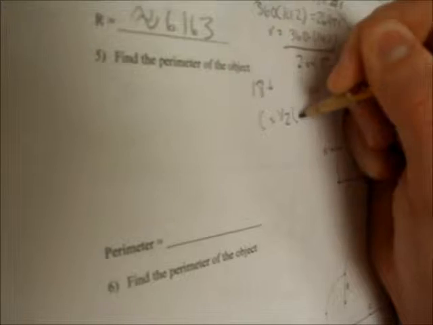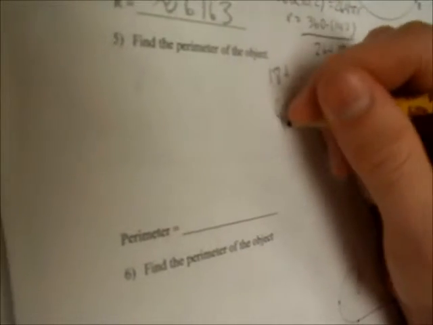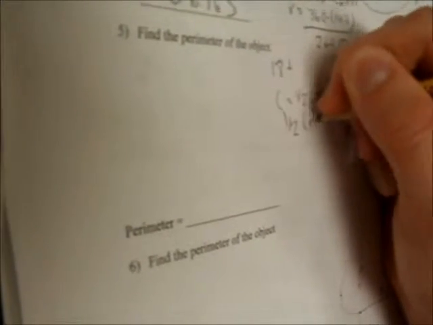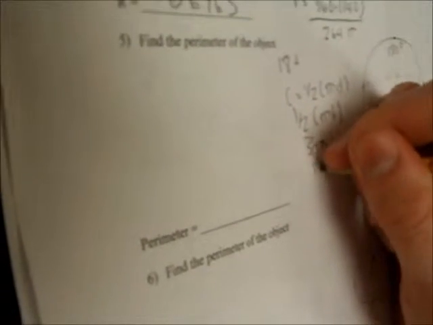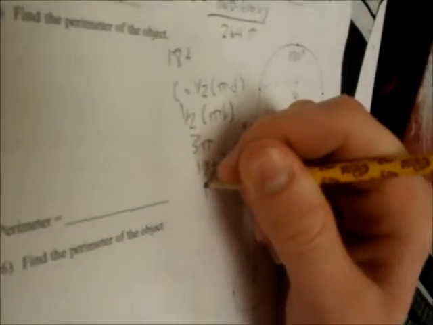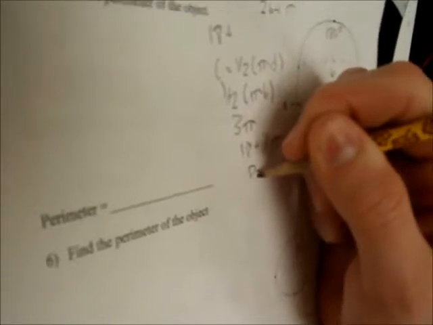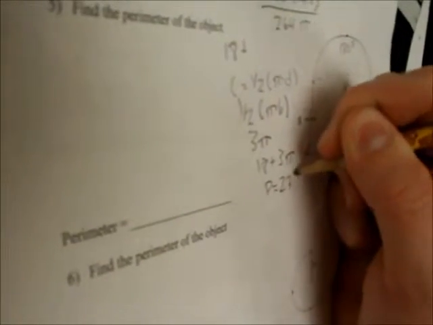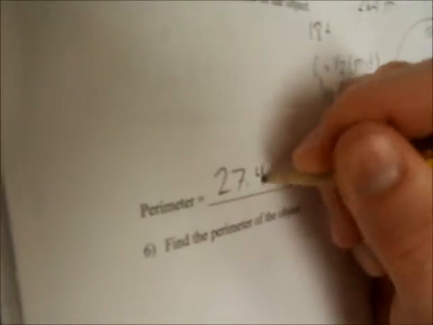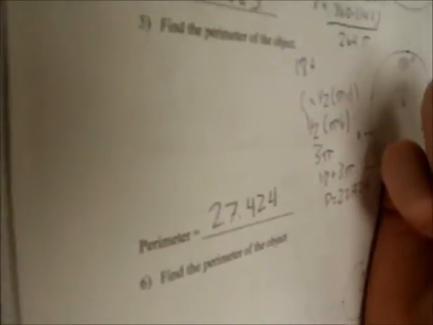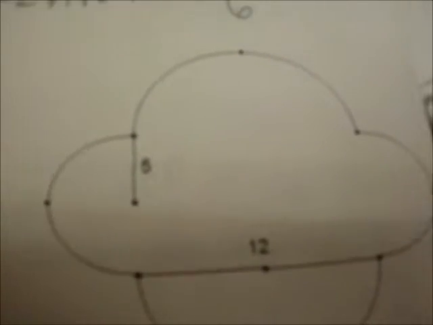The top length of the square is 6, which is also the diameter of the semicircle. So part of the perimeter is 18, because 6 times 3 equals 18, and then we add half of pi times the diameter, so half times pi times 6, which gives 3 pi. Then 18 plus 3 pi gives a perimeter of 27.424.